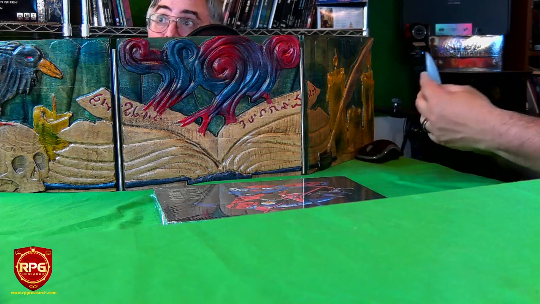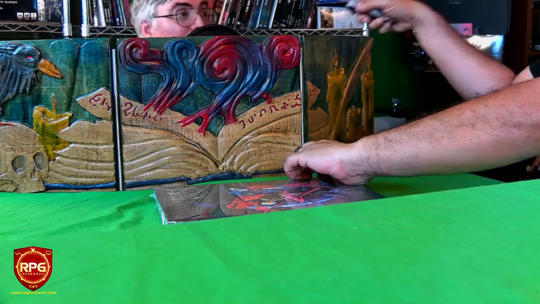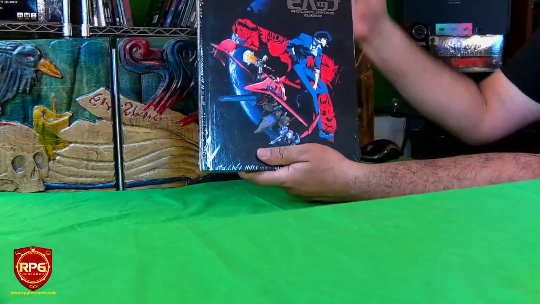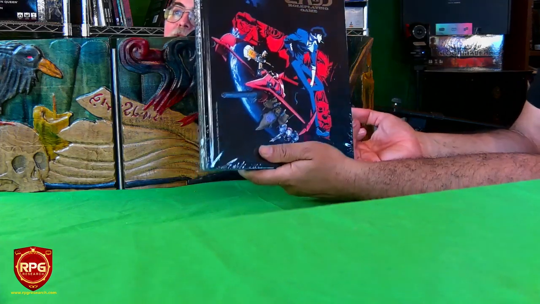That's for collectors to do. I'm going to use these things on a regular basis. This looks like a beautiful cover to begin with. It is. I like it. I can almost hear the music.